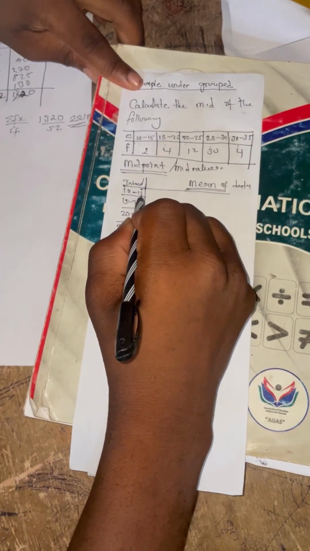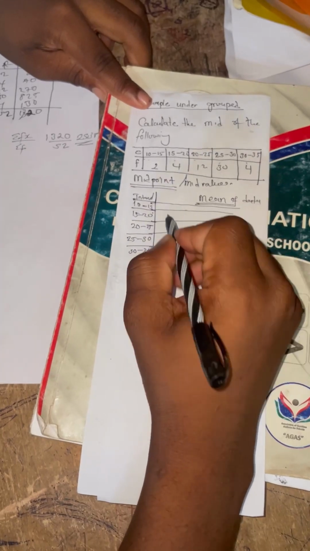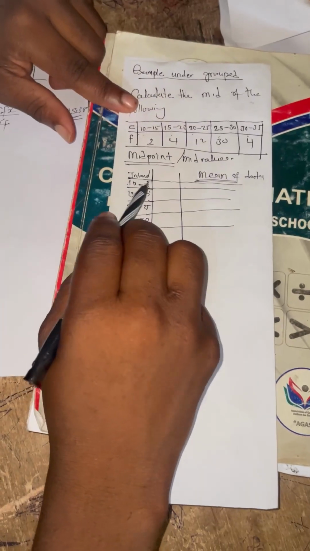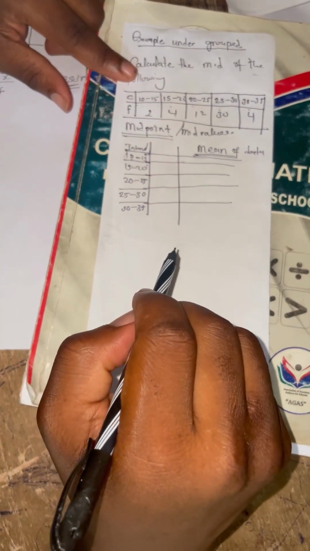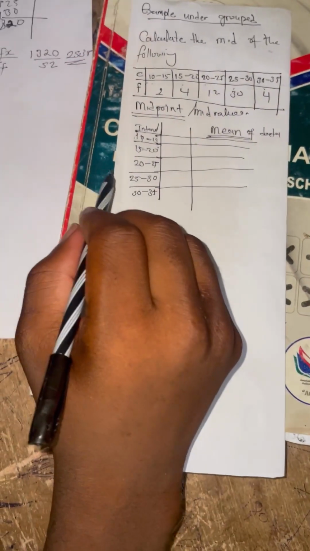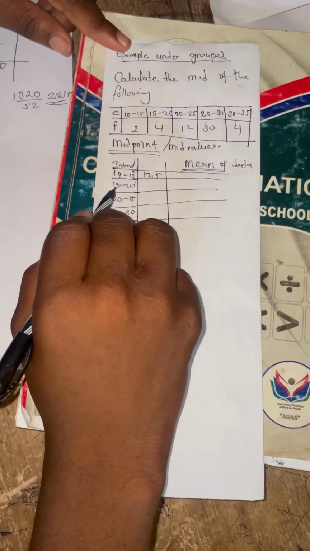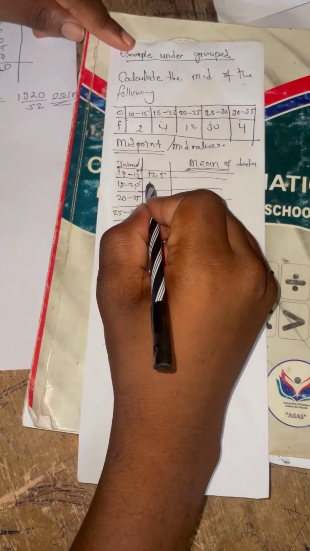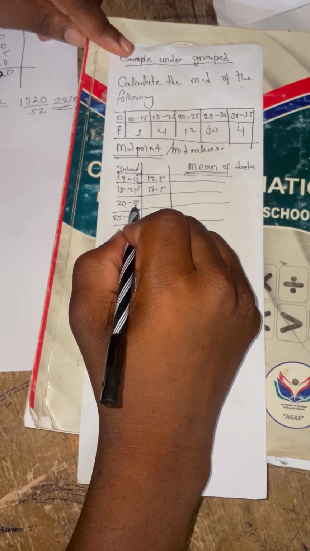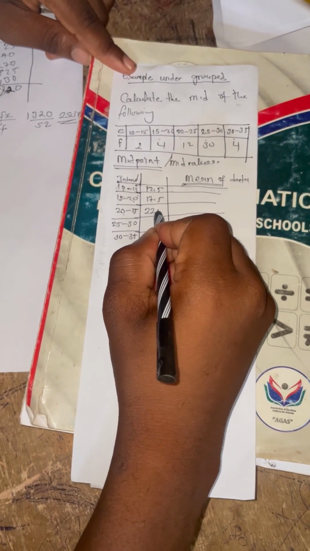Now, we have to find the midpoint or mid value. The midpoint or mid value is when you add these two, 10 and 15, and divide by 2. 10 plus 15 divided by 2 will be 12.5. 15 plus 20 divided by 2 will be 17.5. 20 plus 25 divided by 2 will be 22.5.